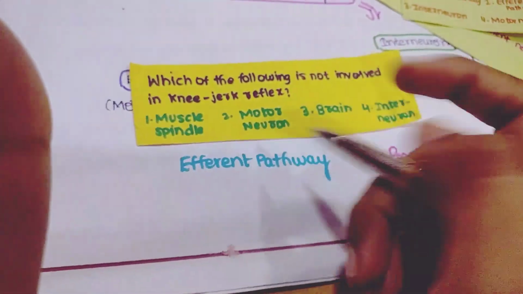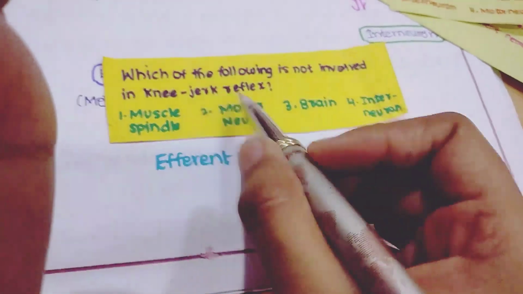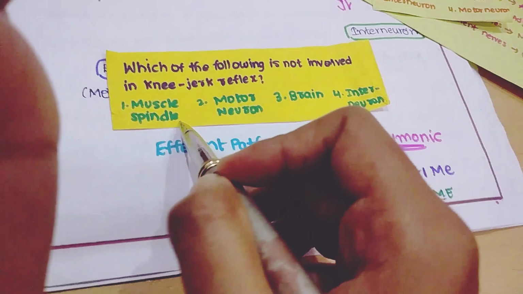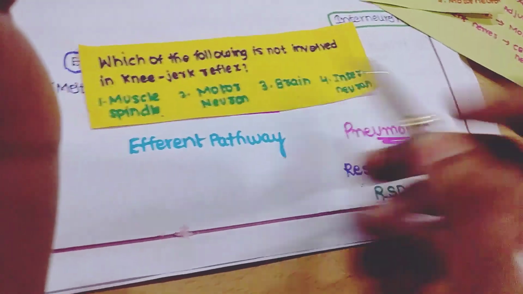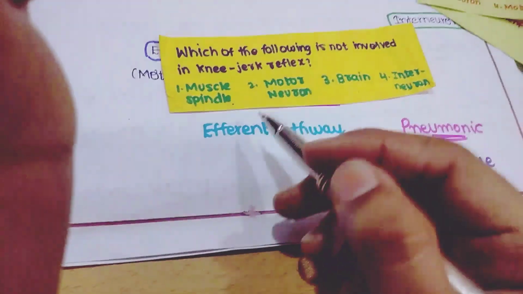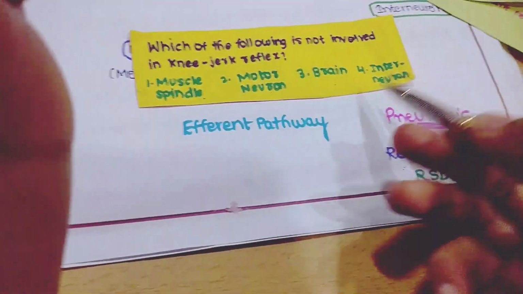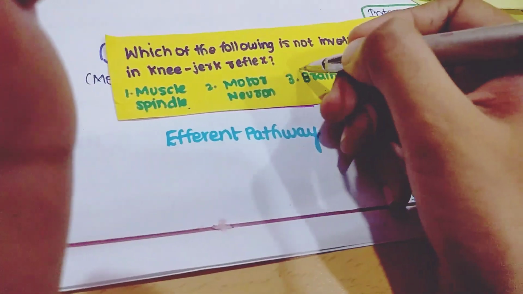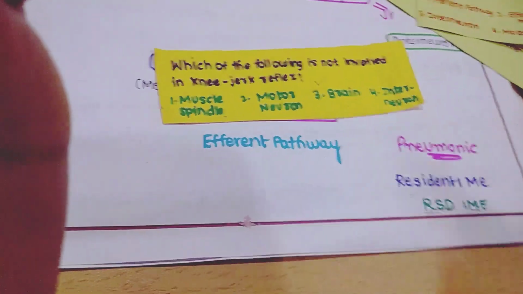The next question is, which of the following is not involved in the knee-jerk reflex? Muscle spindle, motor neuron, brain, and interneuron. The muscle spindle acts as the receptor in the knee-jerk reflex. Motor neuron is involved, interneuron is also involved, but brain is not involved. So the correct option is brain.